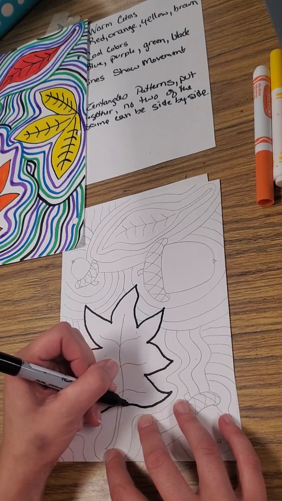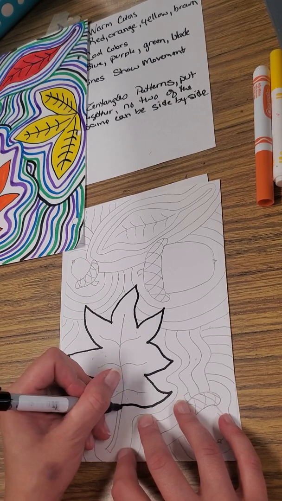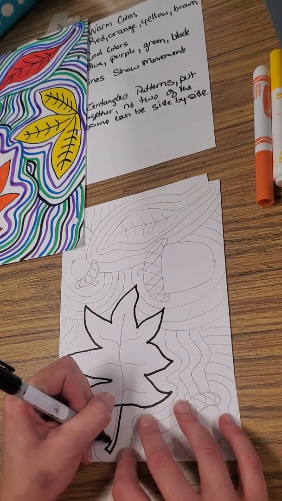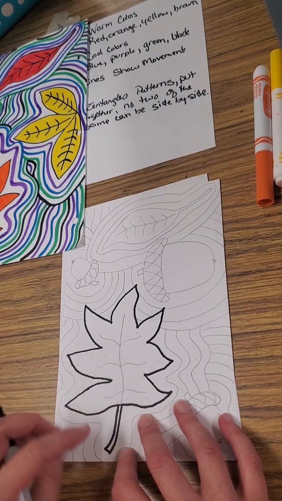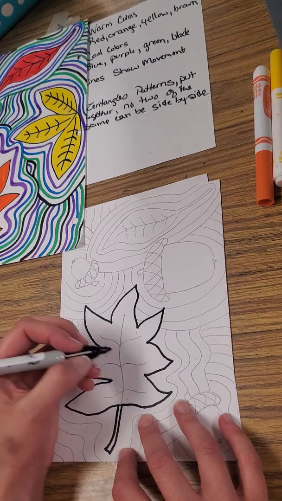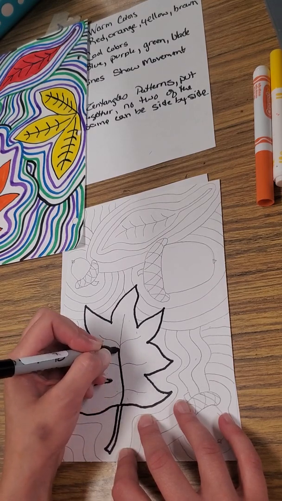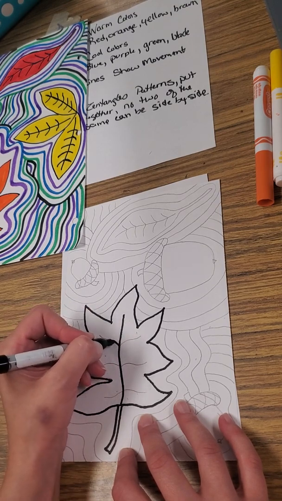So you just kind of bring each one of these out into a curvy point. And then we're going to put a stem on it and bring that stem down and curve it slightly, and then right beside it, bring another line up. Now, you'll notice that in all of our leaves, we're going to put some lines through the center of them.